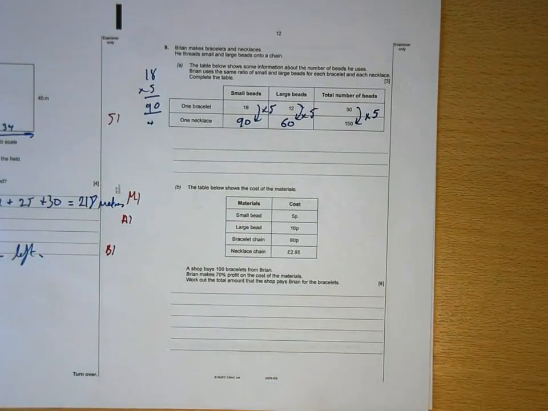The table below shows the cost of materials. The shop buys 100 bracelets from Brian. Brian makes a 70% profit on the cost of his materials. Work out the total amount that the shop pays Brian for the bracelets. So first of all, we need to work out the cost of 1 bracelet.